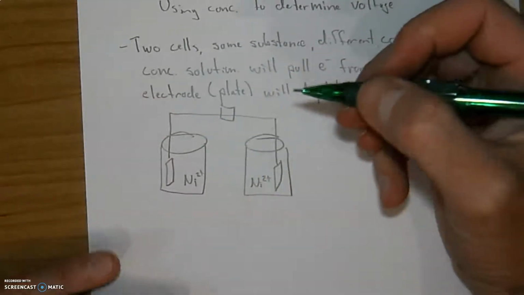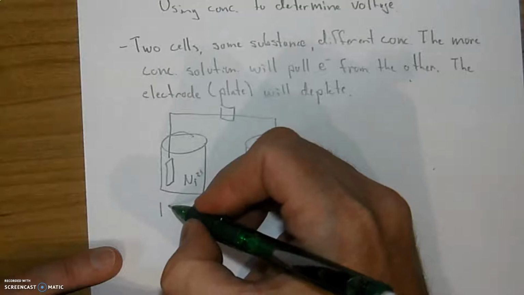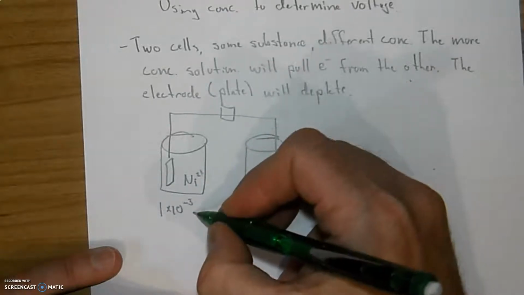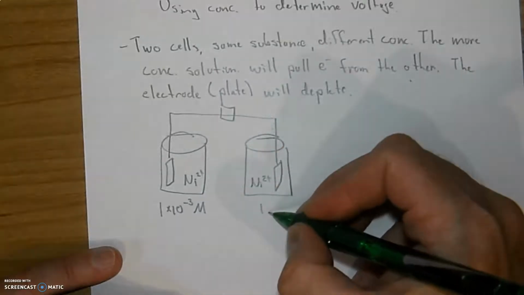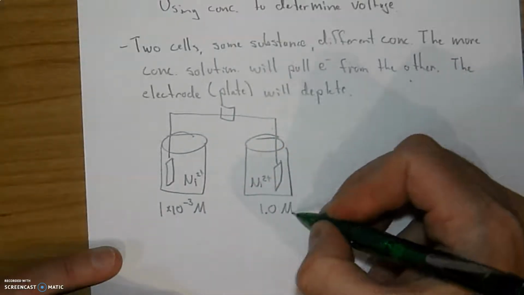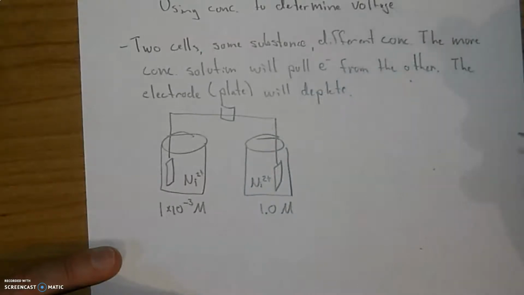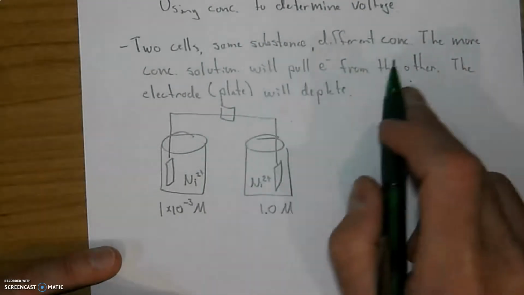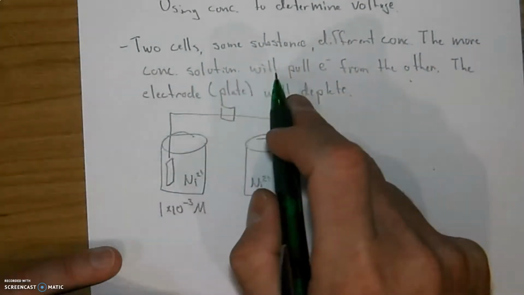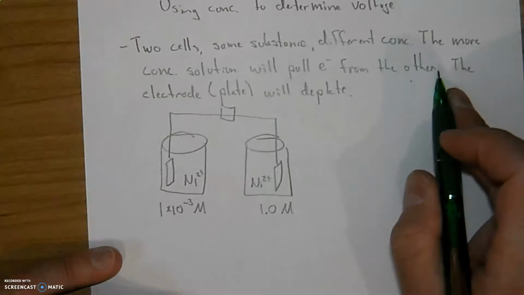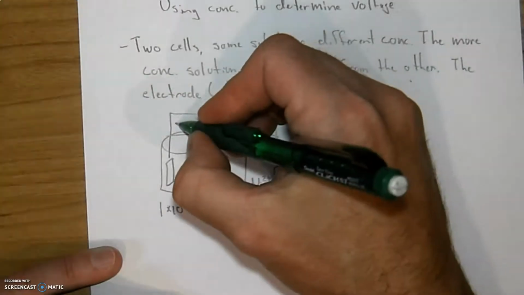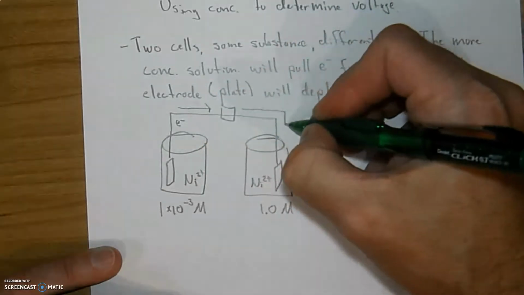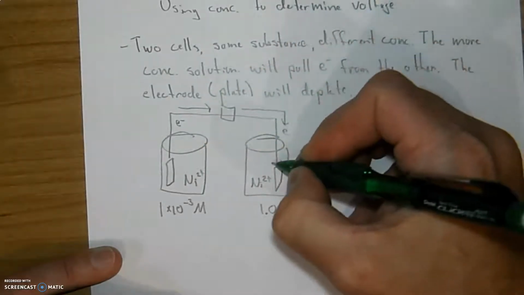The only difference between them is that this solution is 1 times 10 to the negative 3 molarity, and this one is 1.0 molarity, standard. Based upon what we're writing up here, the more concentrated solution will pull electrons from the other. So it looks like electrons are going to be moving in this direction over to this plate.